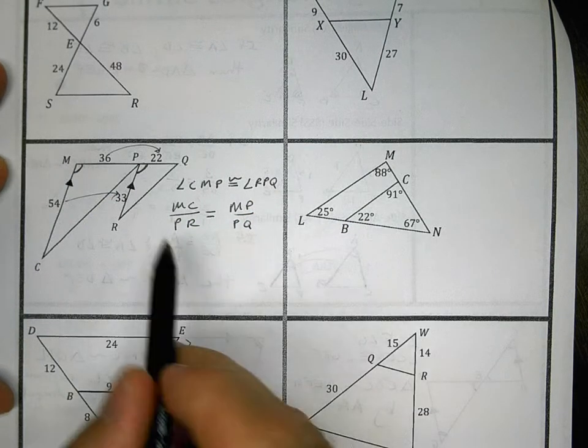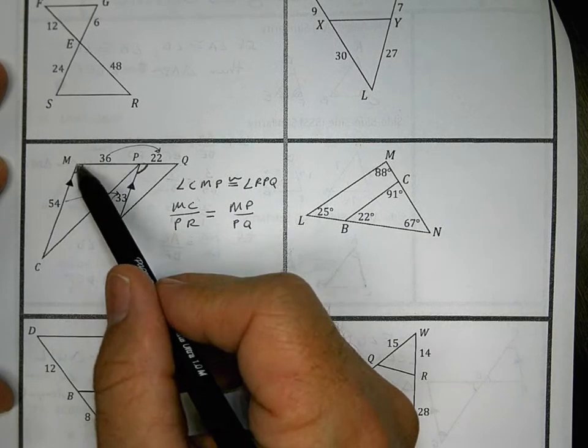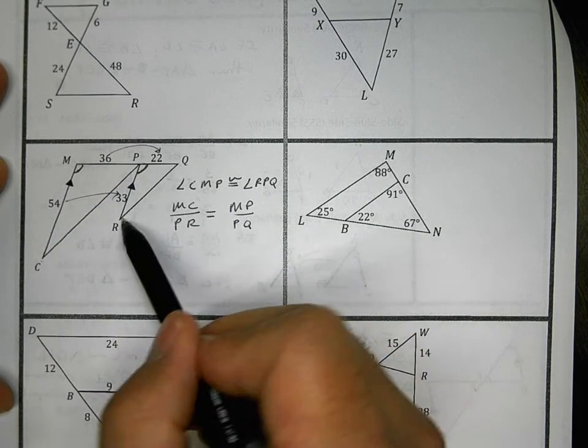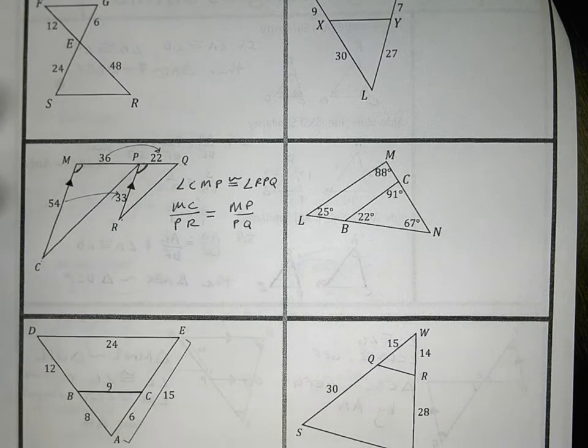So I already proved that angle M is congruent to angle P, so now if I can prove that MC over PR is equal to MP over PQ, then I will know the two triangles are similar, the same shape.